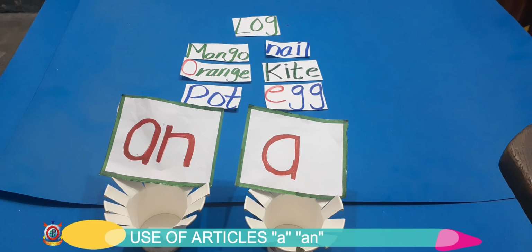Now we start our activity. Now look at the word nail. N-A-I-L, nail. This is the word nail. So can you please students tell me in which box I put it? In an or in a? Yes, very good. Well done. Great job. I put nail in the an box because N is a vowel... I put it in the A box because N is a consonant. That's why.